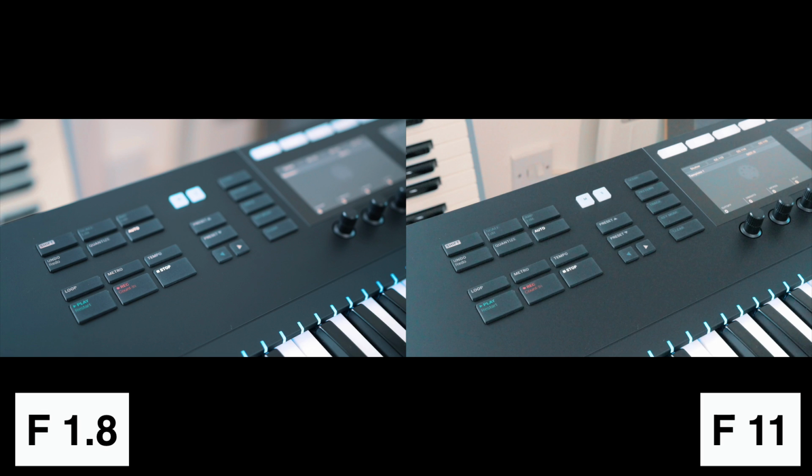Now, there's a time and a place for this, obviously. If you want someone to be able to see you all the way through your image, such as here, where you want to see me and the room, then in that situation, you probably do want a narrower aperture, a larger f number. But more often than not, you probably want to guide the viewer's eyes to a specific thing.